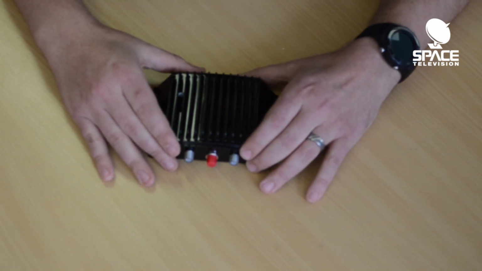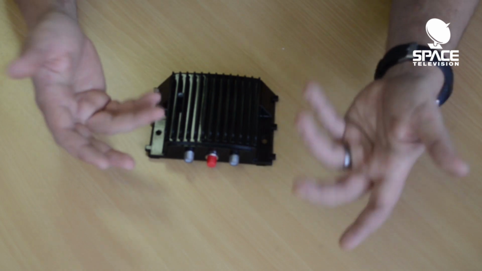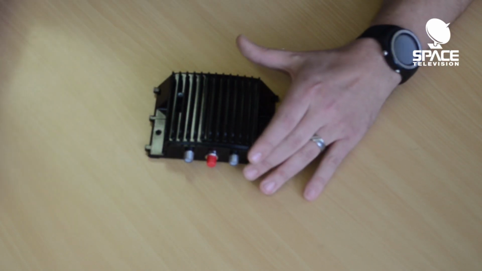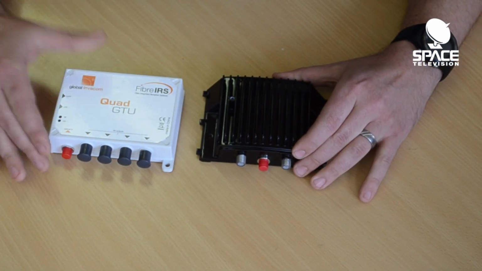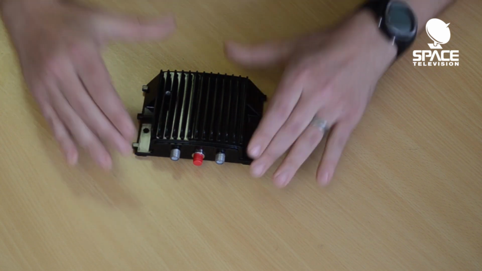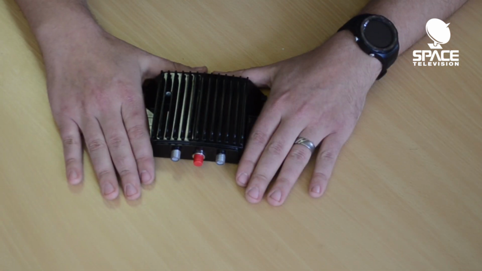There's one point of failure, and the system will be a lot more reliable. There's no coaxial cable linking it. It makes it look a lot neater and more presentable. And from a cost perspective, the cost of a quad GTU plus a mud switch is more expensive than buying this switch here. And the fact that it does universal and SetC RG is very handy.